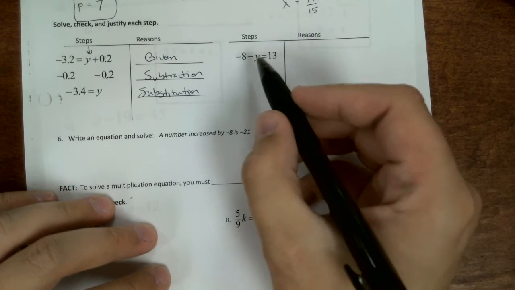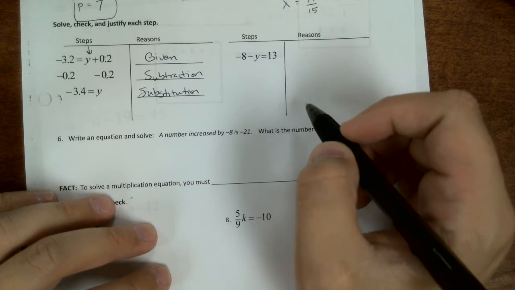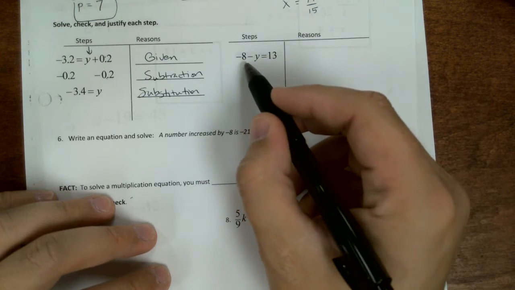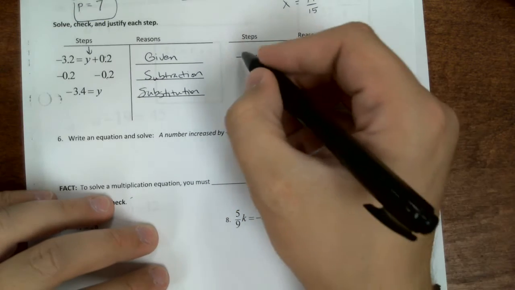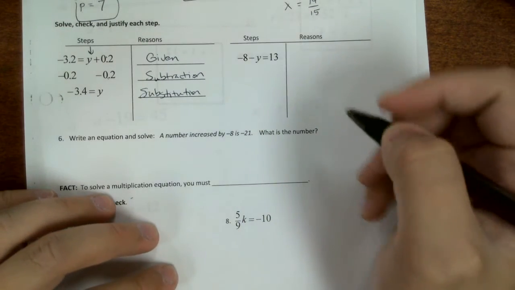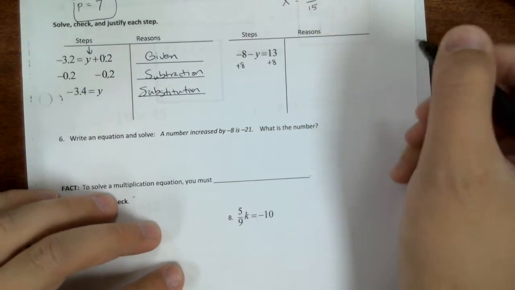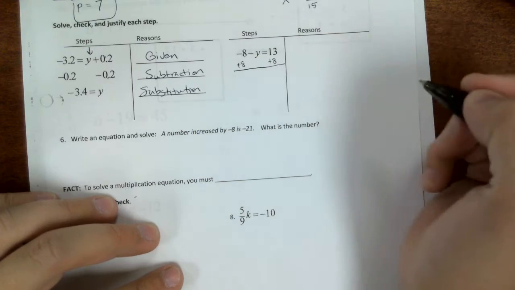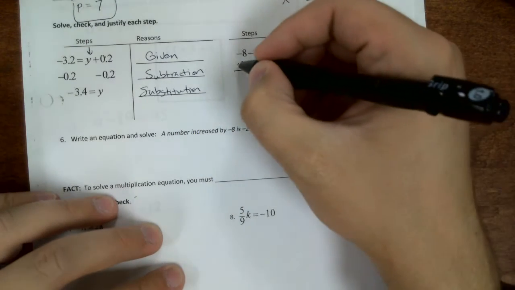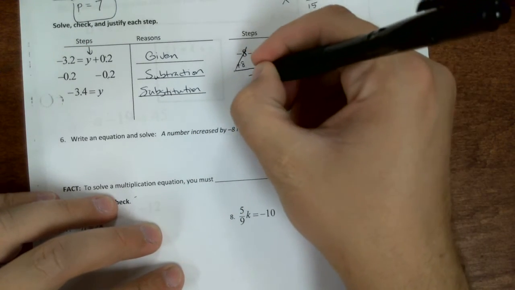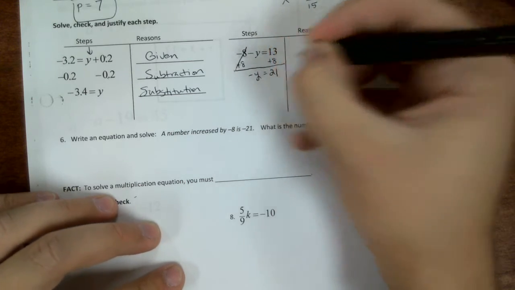First up, we need to get the y alone. Right now we have negative 8 minus y, so let's knock out that negative 8 first. In order to knock out that negative 8, we're going to add 8. Anything we do to one side, we have to do to the other. So we'll cancel out, and we get negative y is equal to 21.